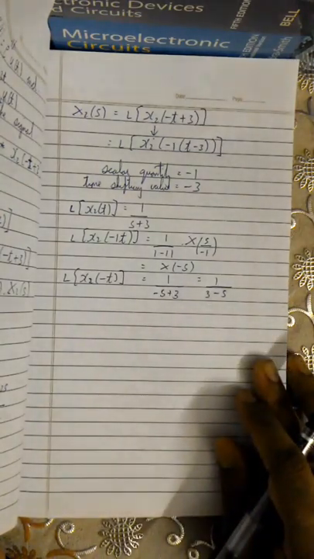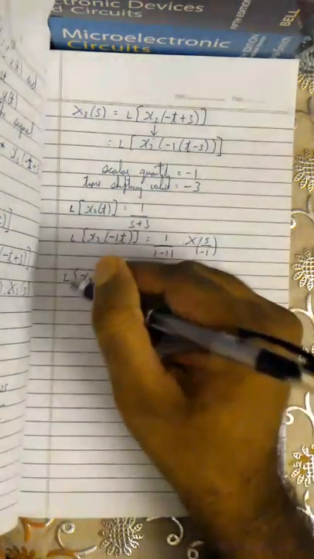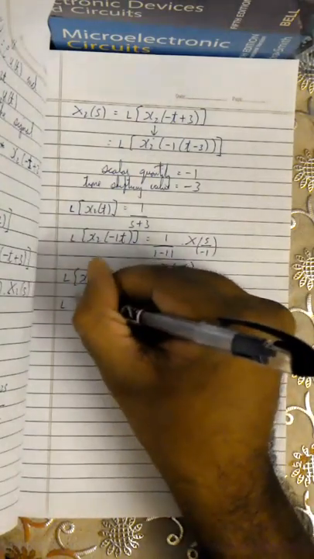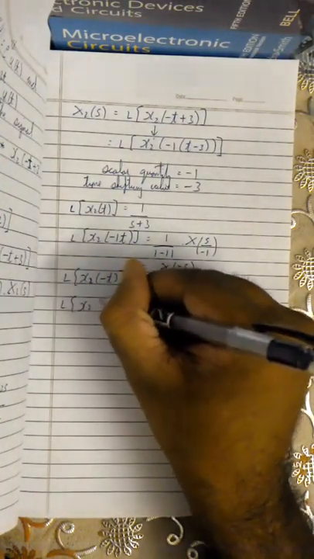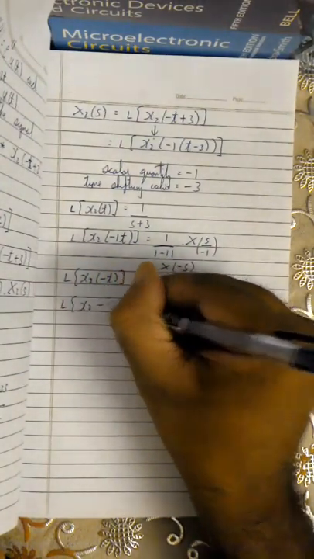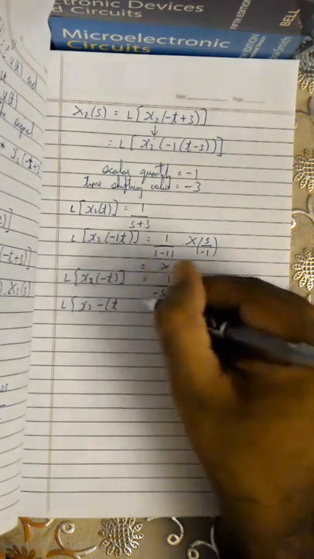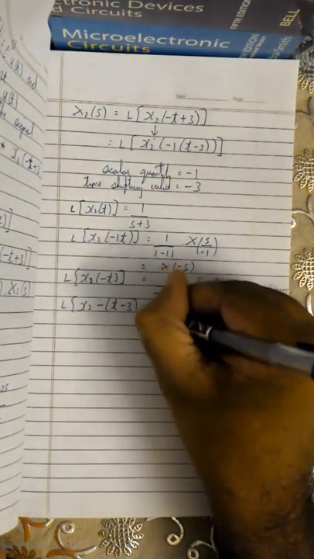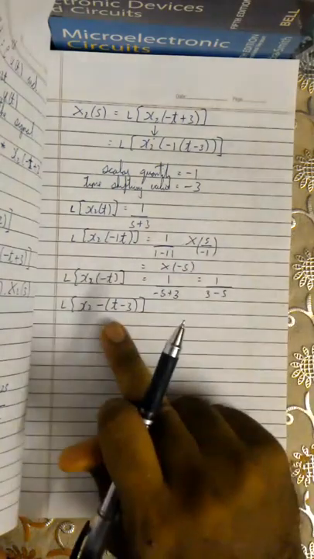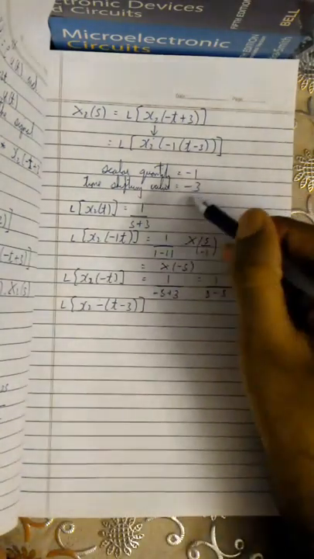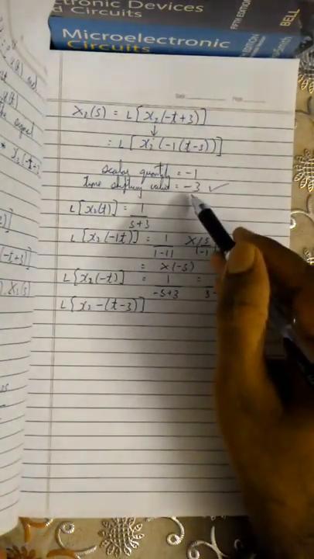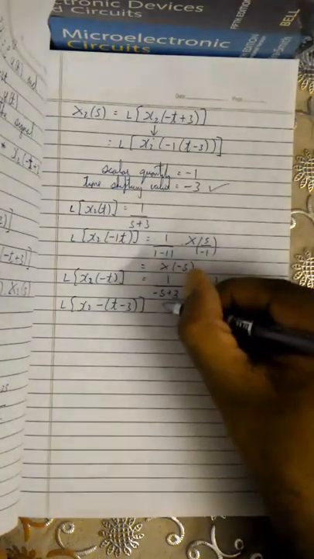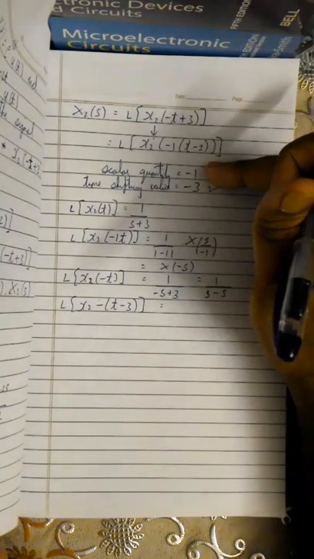Now I am going to find the Laplace transform of x2(minus t plus 3). That's the meaning of this term: I'm going to shift the value by minus 3, so I'm going to apply time shifting. I already applied the time scaling property, and now I apply the time shifting property.